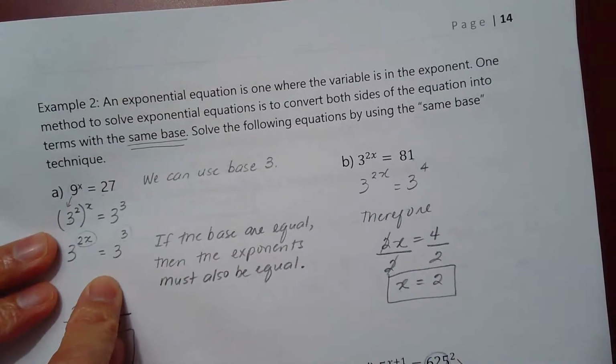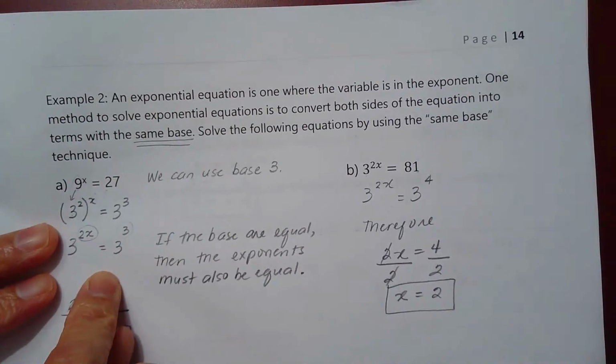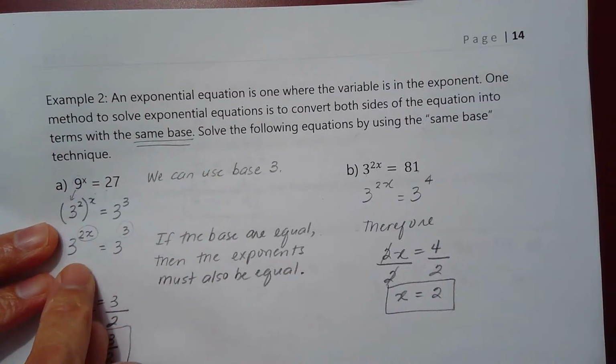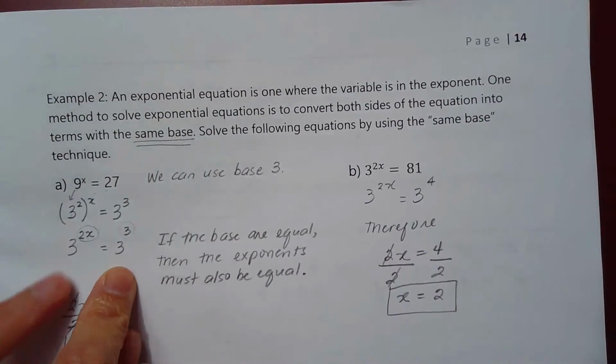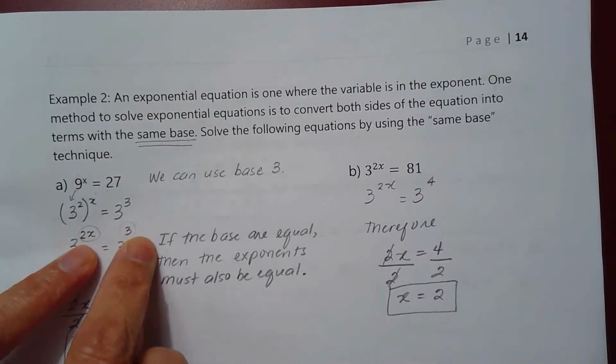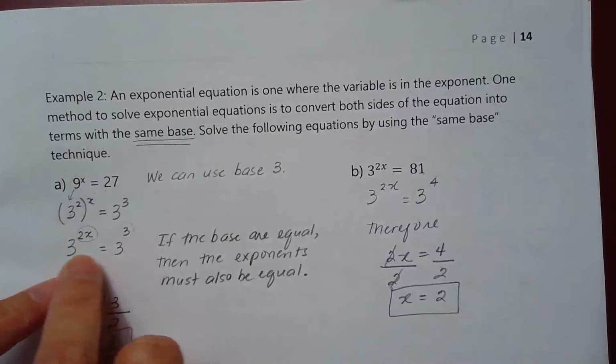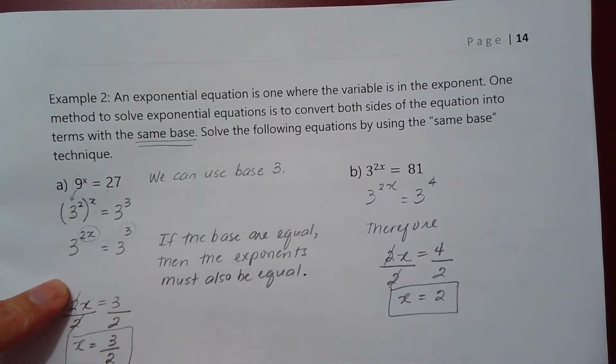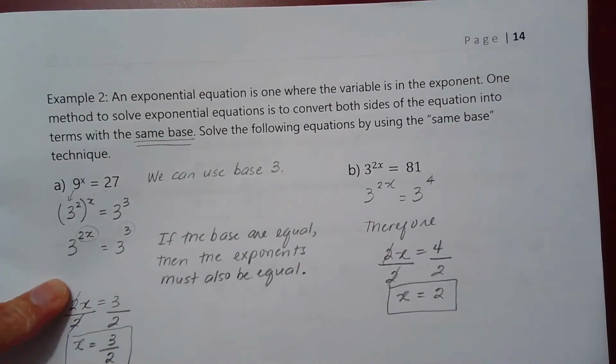The great thing about this is that we were able to write the equation using the same base. Because the bases are the same, the exponents have to be the same for the two sides of the equation to be equal to each other.